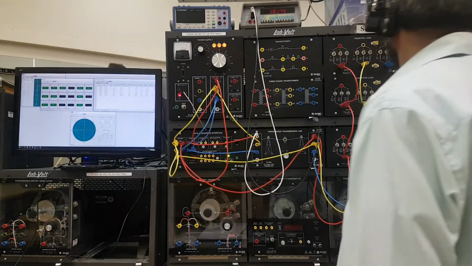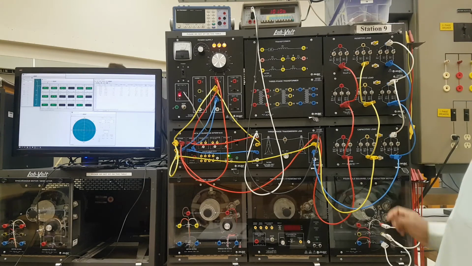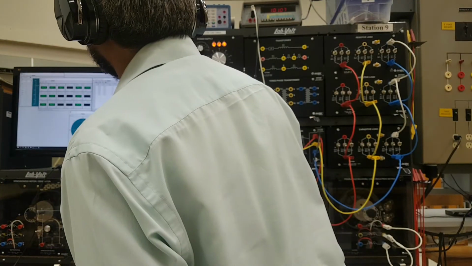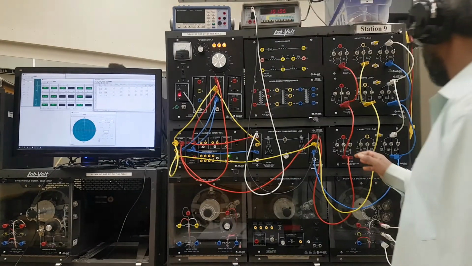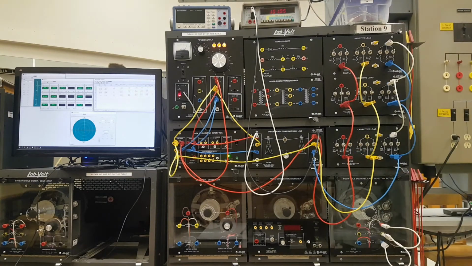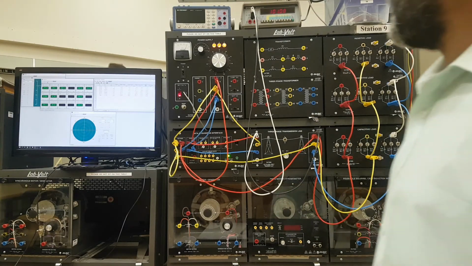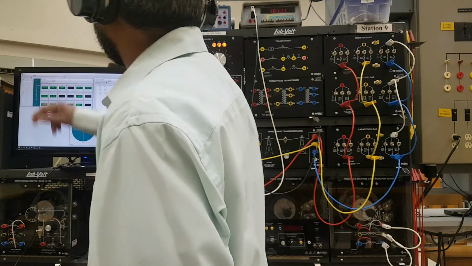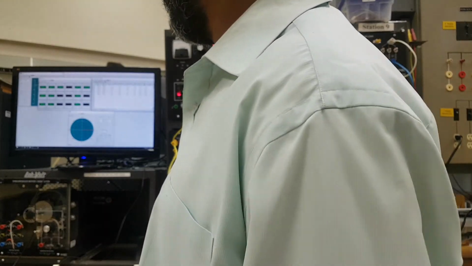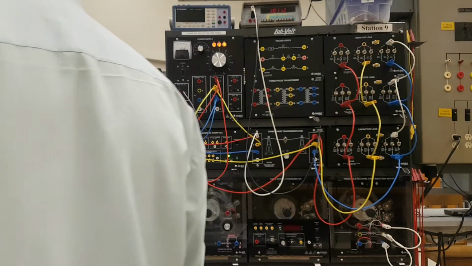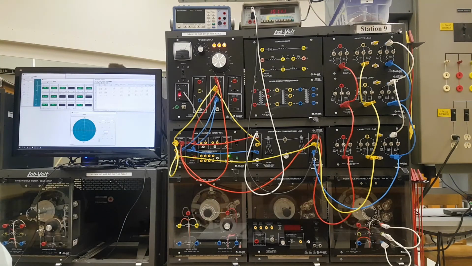160, 200. Okay, that's very good. By having 8.8 microfarads, the voltage became 207. So that is very good, very close to the desired value.